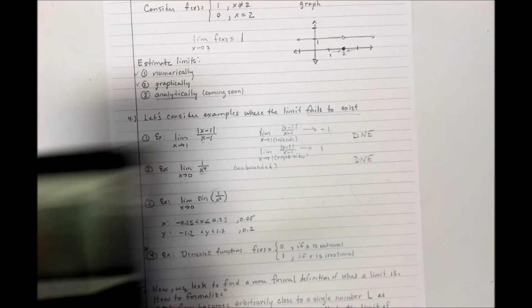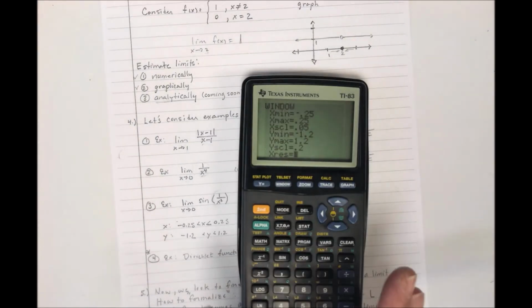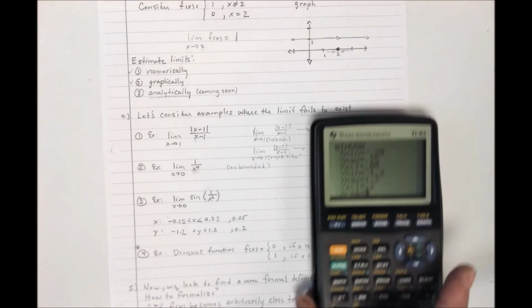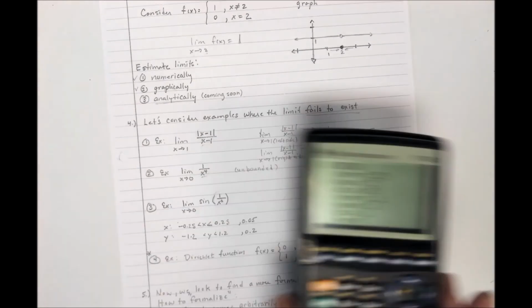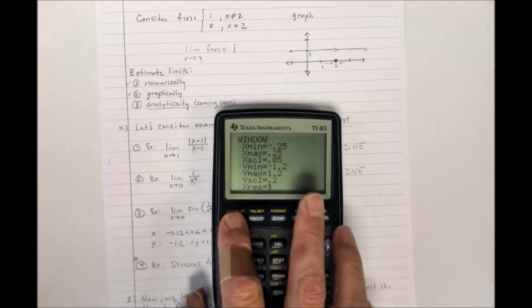And as you can see, I've got my window the way I want it, trying to make it look and agree with this. So now let's see what the graph looks like. Remember, here's my y equals. This is what I'm graphing.